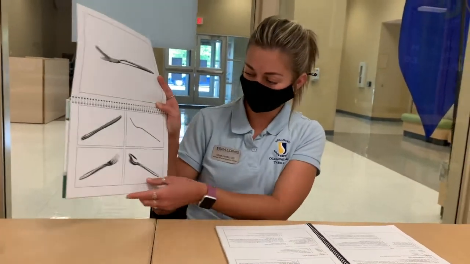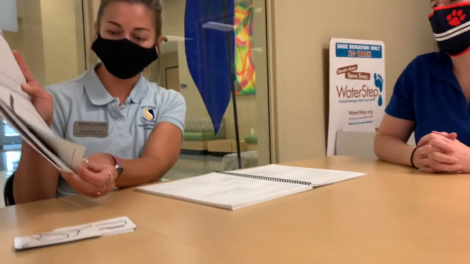Great, yes, that is correct. She pointed to that one. Good. Okay, and then what else do you see in this picture? A hammer. Great job, Courtney.